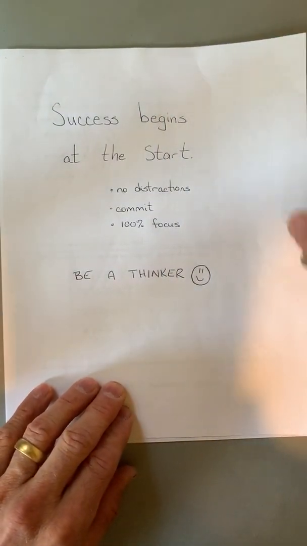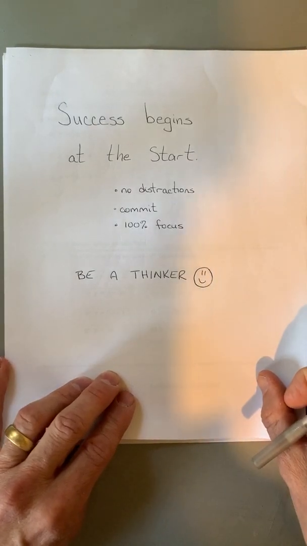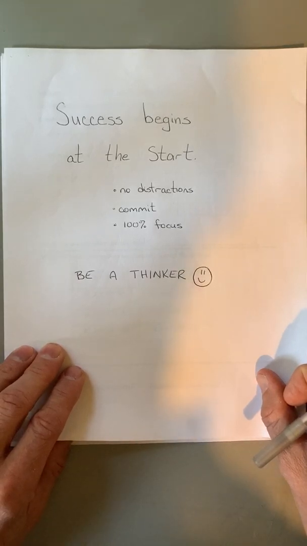Again, success begins at the start. Let's commit to 10 minutes. No distractions. Focus on learning. Focus on thinking. Deep breath.